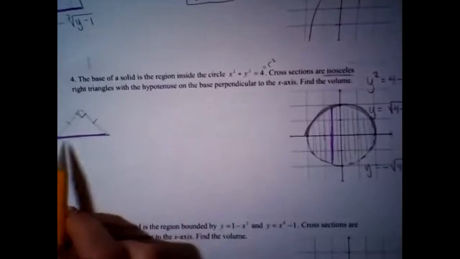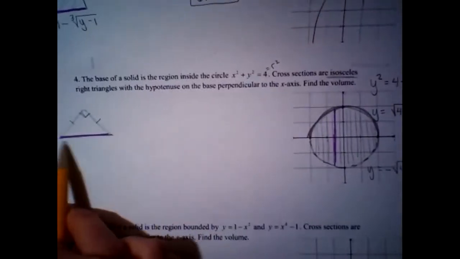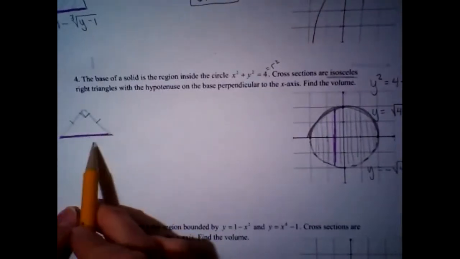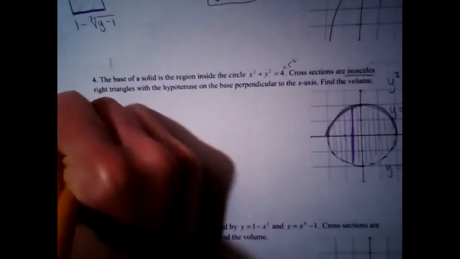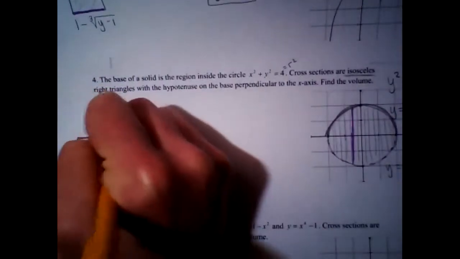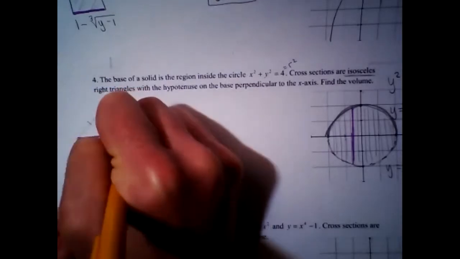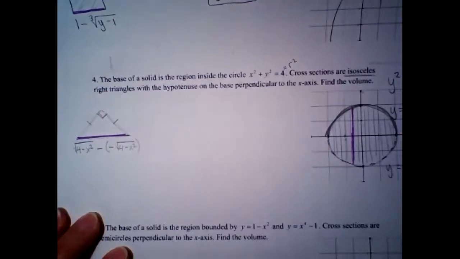All right, so now I was going to say we're ready to set up our integral, but we're not. We need to know what this base is. This base is upper graph minus lower graph. So it's going to be this minus this. So it'll be square root of 4 minus x squared minus negative square root of 4 minus x squared. Upper graph minus lower graph.